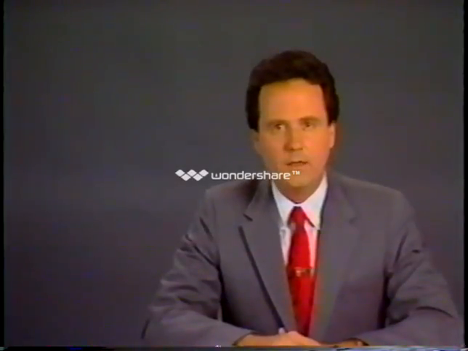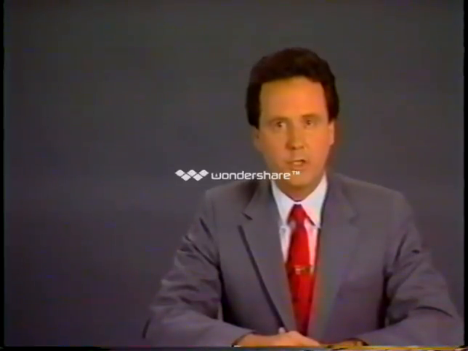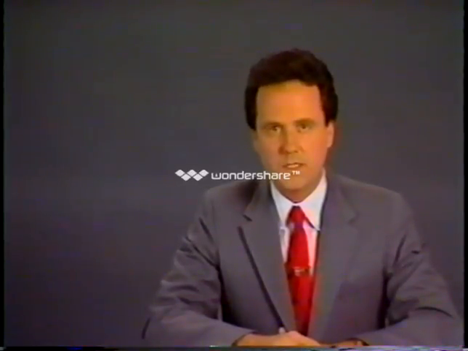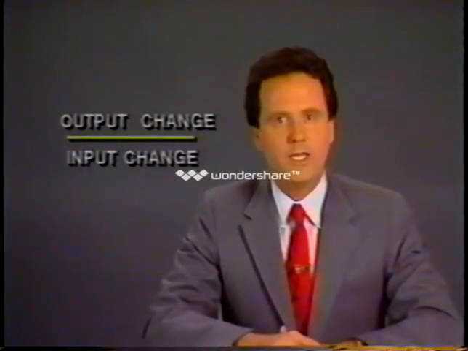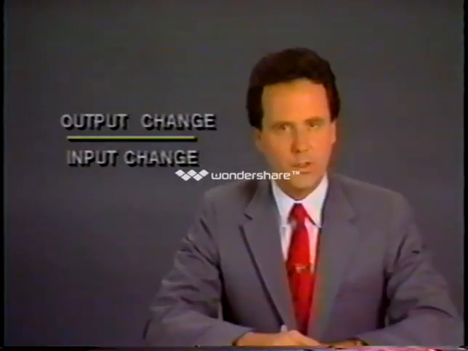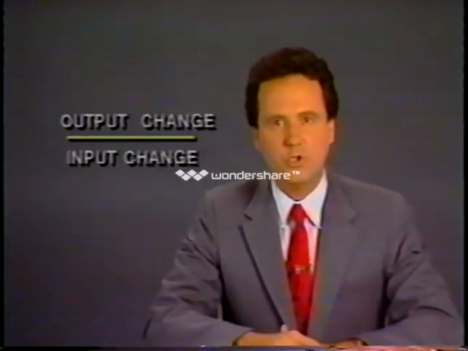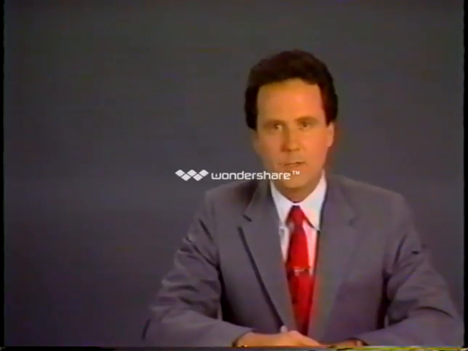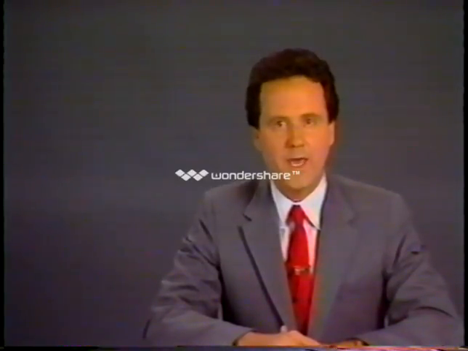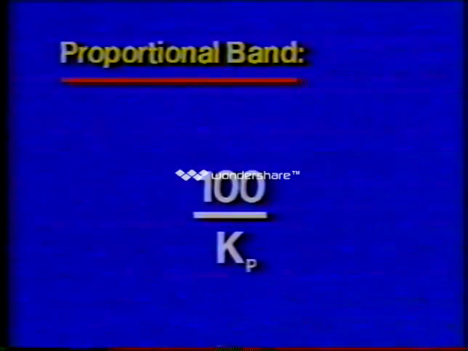The term gain, whether it is applied to the output of a controller or the output of a process, is defined as the ratio of change in output to a change in input at a specified frequency, or to a given step change in input. The term proportional band is often used as another way to express gain. The two are related as shown in this formula. Proportional band, or PB, equals 100% divided by the proportional gain, K sub P.